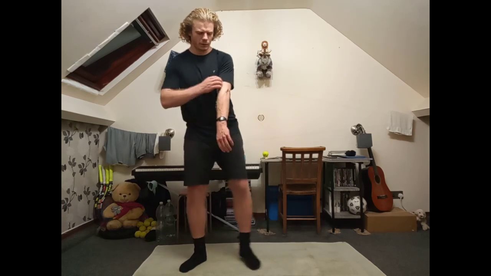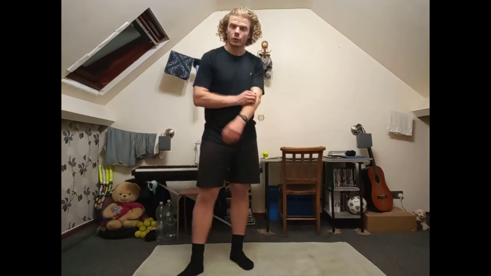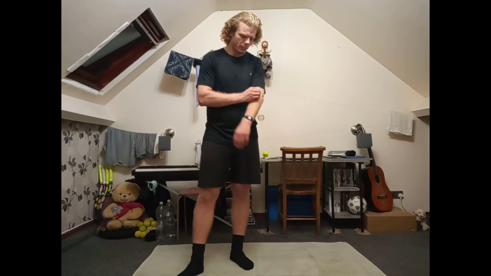And now we're going moderate force over the middle part of the arm. And on the other side.